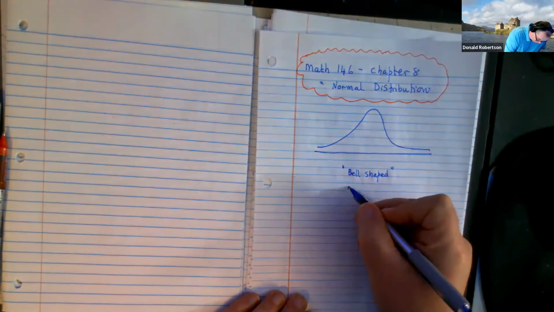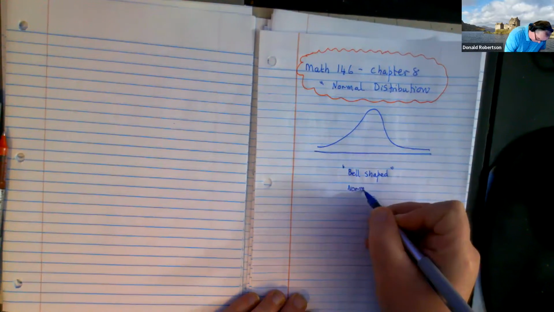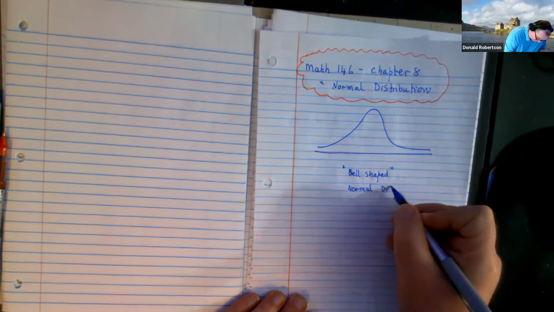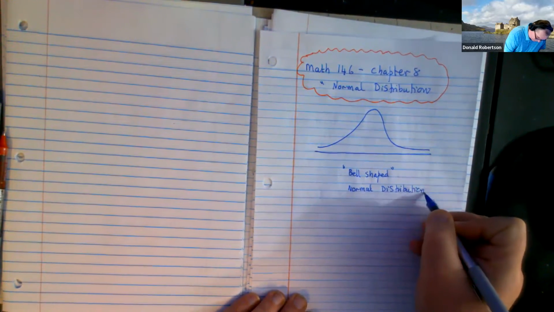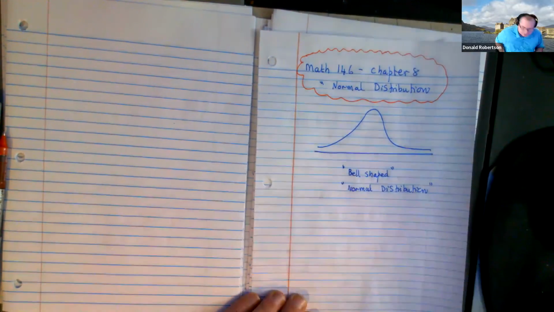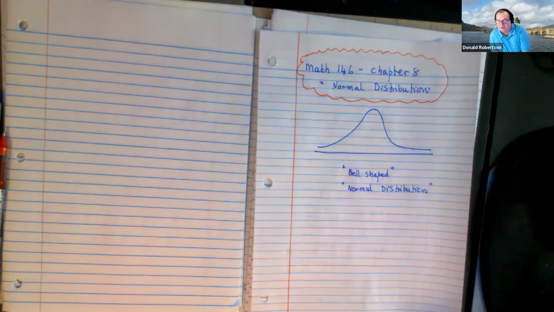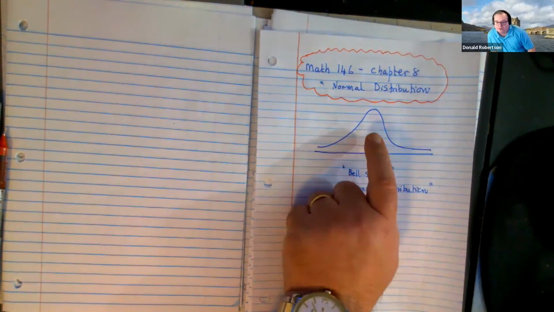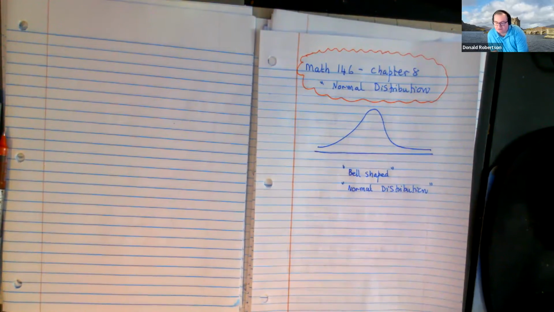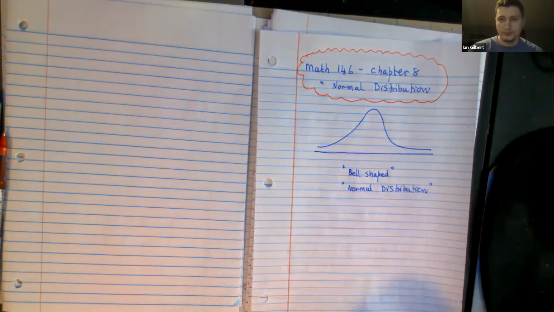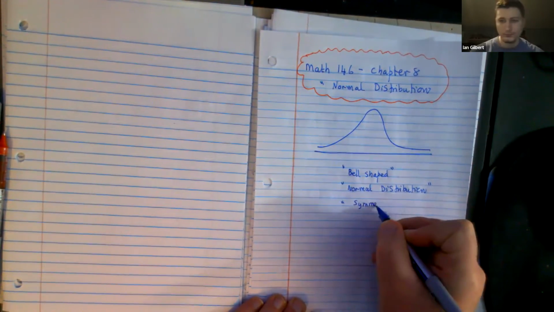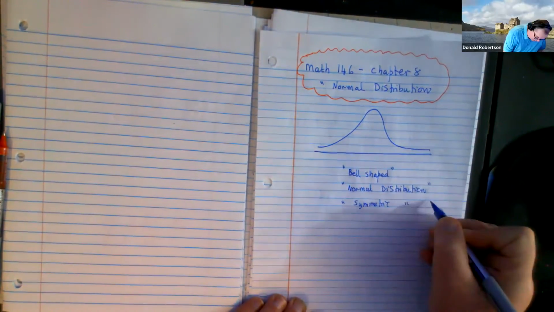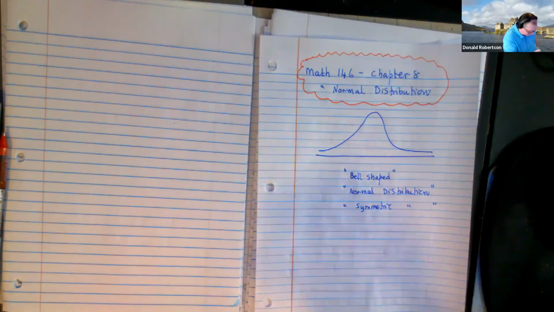It's also called a normal distribution. Does anybody know the third name? And we have used it. What would you call a distribution that looks like that? Symmetrical. Yeah. So in this case, we're looking at bell-shaped.